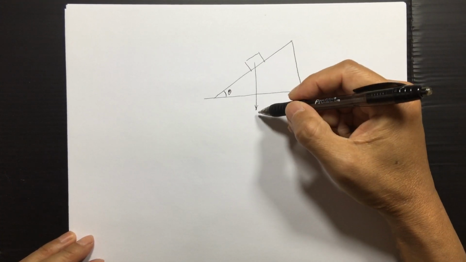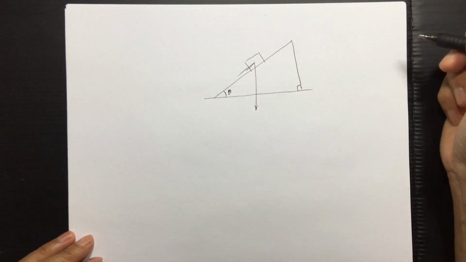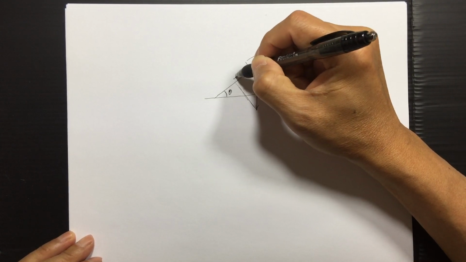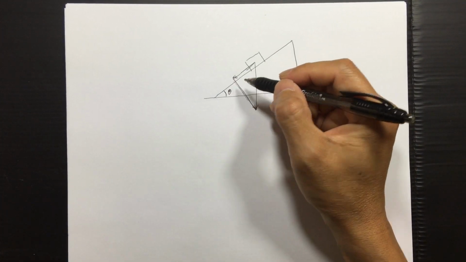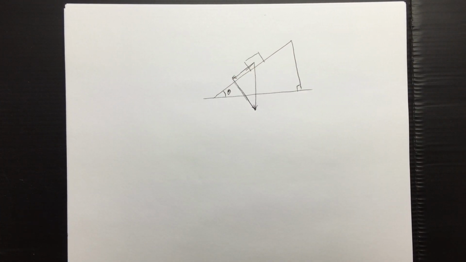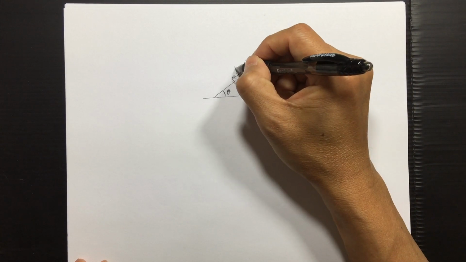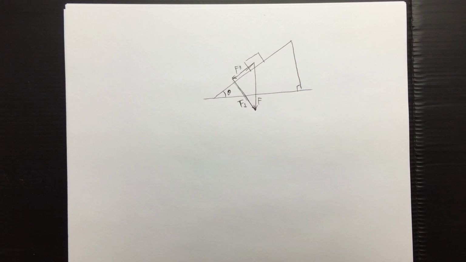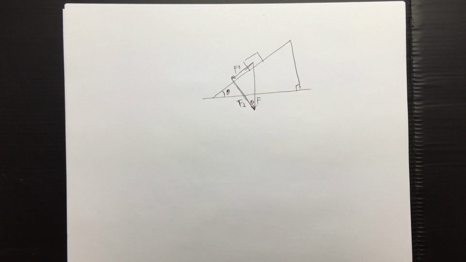Okay, look at this force. One part of the force is going along this way, and one part of the force is pressing straight against this wedge. This is the right angle, obviously. One goes along, one goes this way. This is your force parallel. This is your force vertical. Here's your theta.